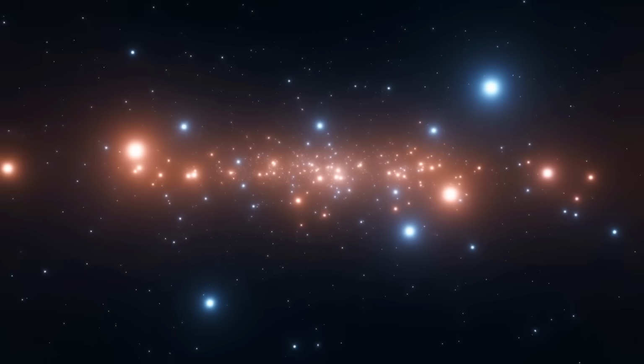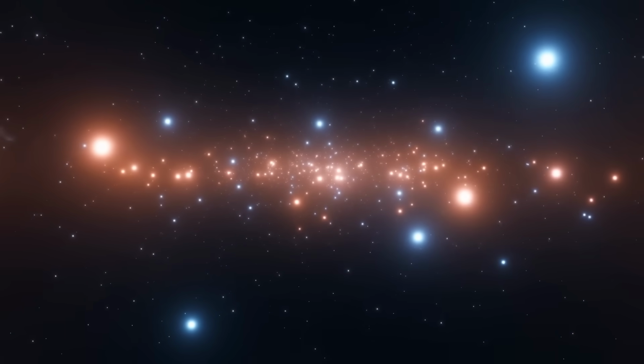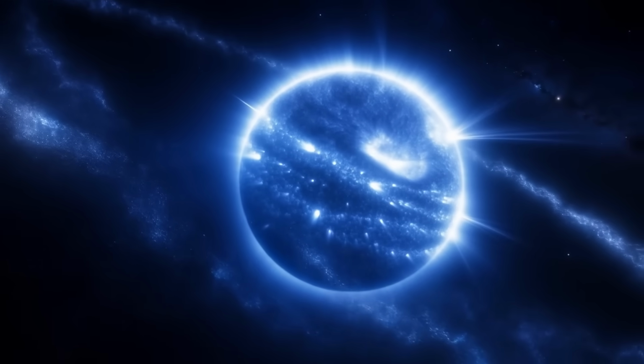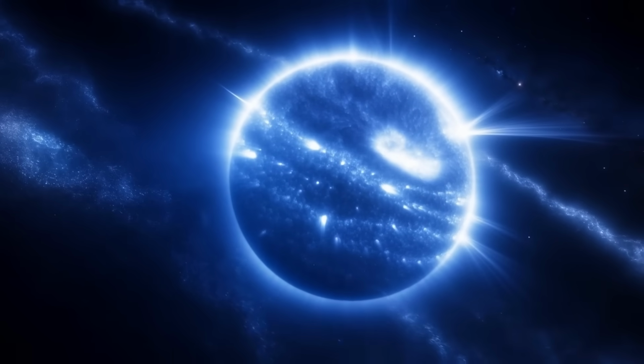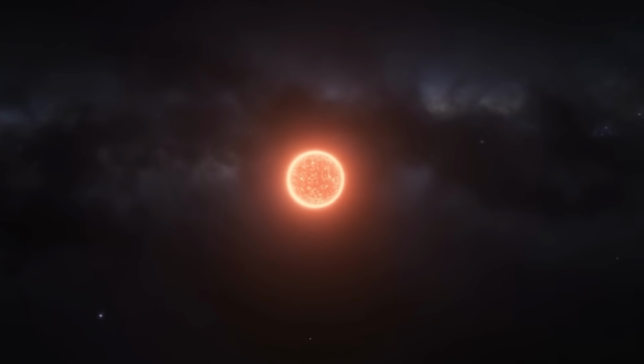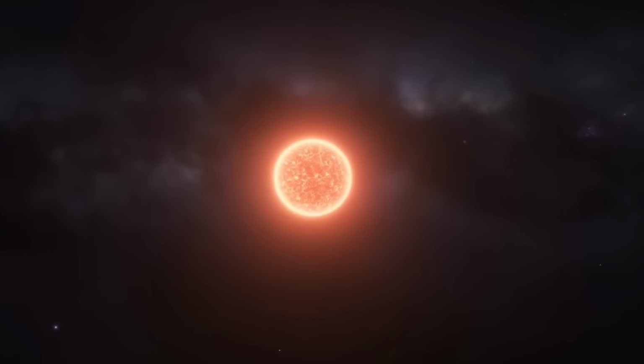When you look up at the night sky, every tiny dot of light you see is a star. To us, they all appear as small twinkling specks. But in reality, stars come in an incredible range of sizes, colors, and temperatures. Some burn with an intensity so fierce that they live fast and die young, while others glow faintly but endure for trillions of years, outliving the universe itself.